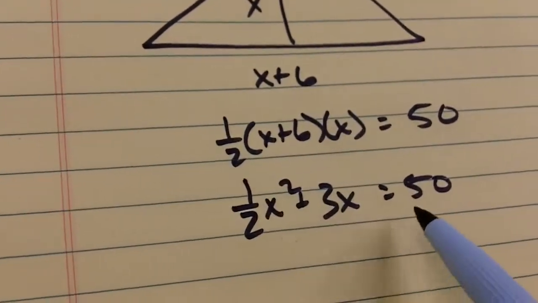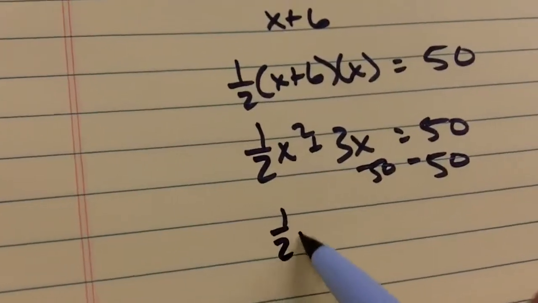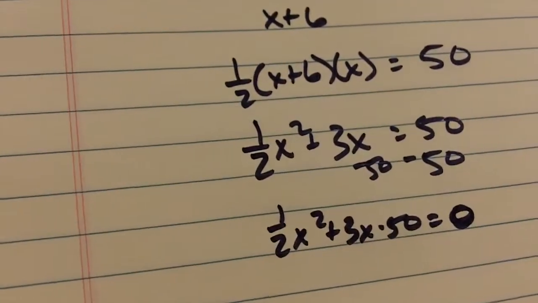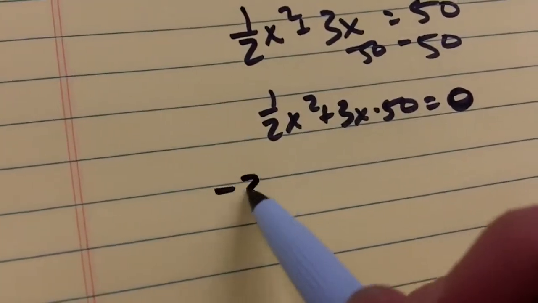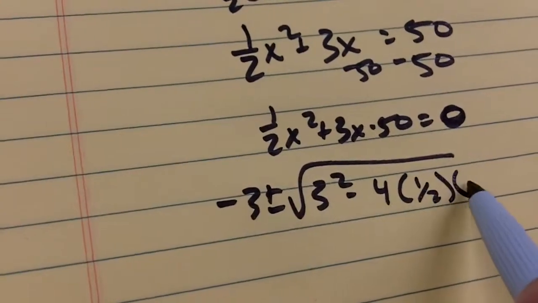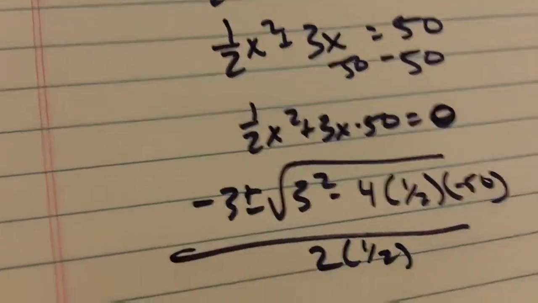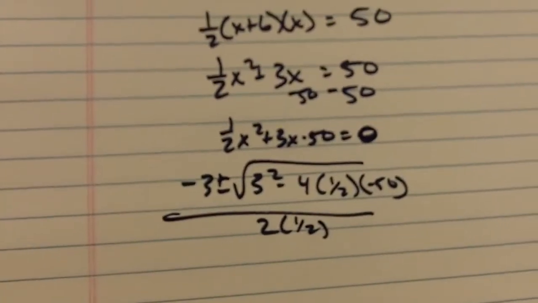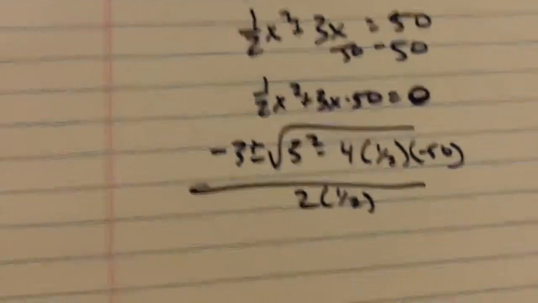Simplify, I'm going to get 1/2 x squared plus 3x equals 50. That's a quadratic. To solve it, factorable? No. Quadratic formula, minus 50 minus 50. 1/2 x squared plus 3x minus 50 equals 0. And quadratic formula from there, we can even plug it in for you. Negative b, negative 3, plus or minus the square root of b squared minus 4 times 1/2 times negative 50, all over 2 times 1/2. So when you use quadratic formula, just plug it in. I'm not doing the work for you, mostly because I think you can do the work, and it seems dumb for me to be doing it for you when it's really just the algebra stuff after that.